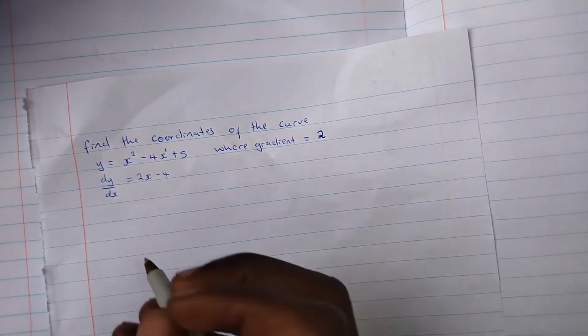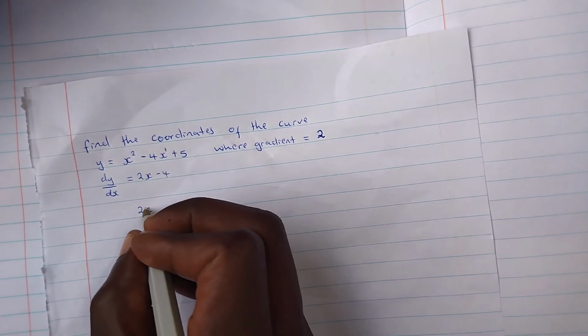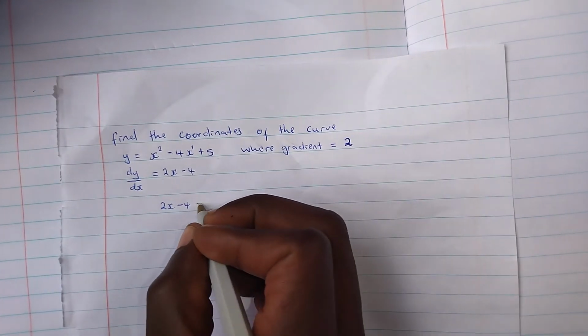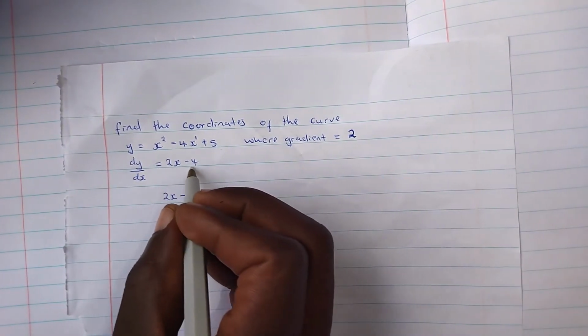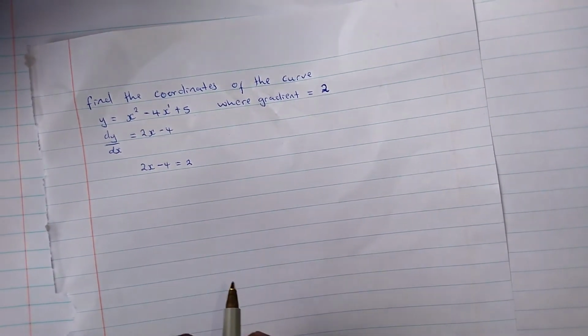We are given that the gradient is equal to 2, and this is our gradient, so we just have to equate the two gradients. So 2x - 4 = 2, because this is the gradient of the curve. We want to find the value of x.